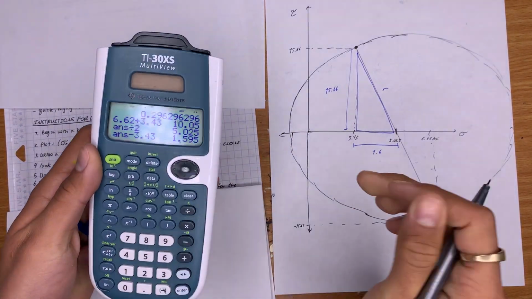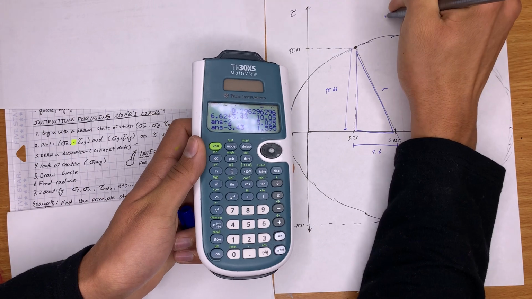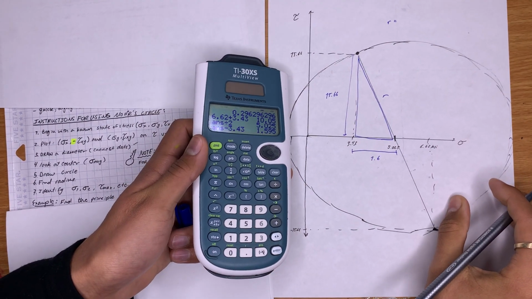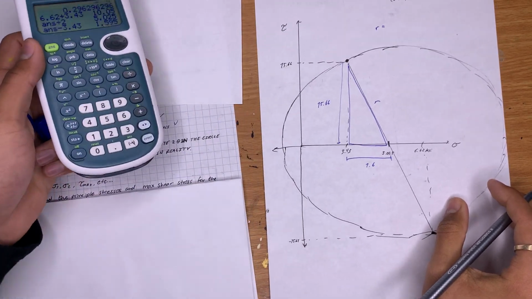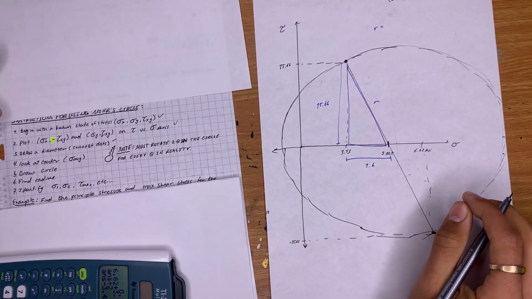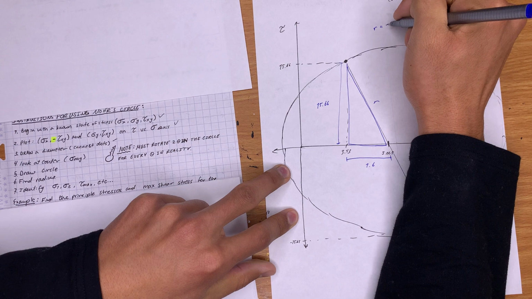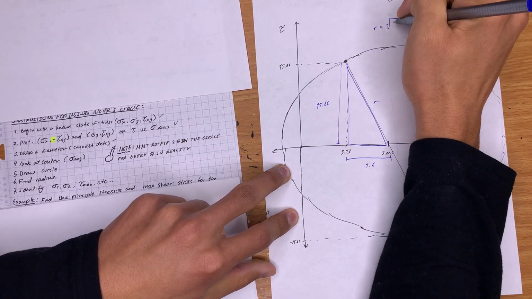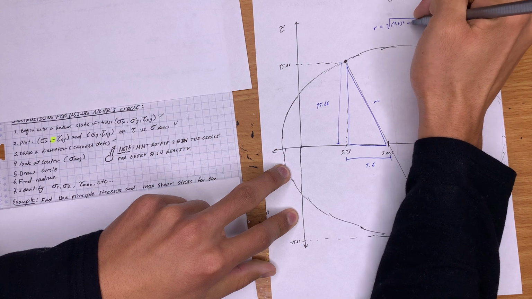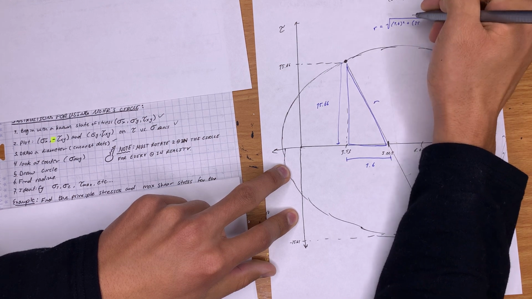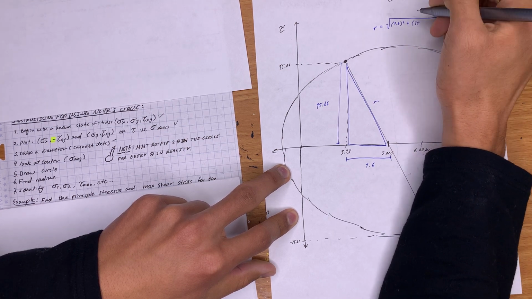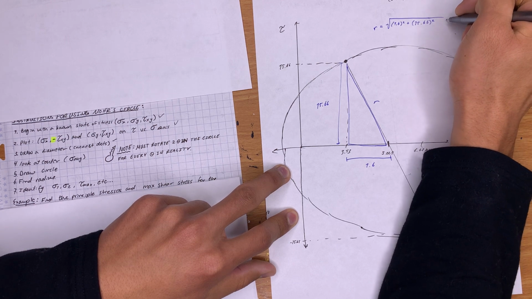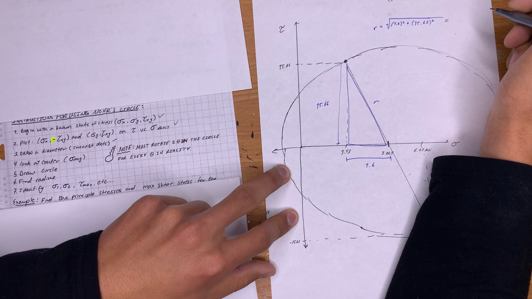So Pythagorean theorem states that R is equal to, can you guys see that? I believe so. So R is equal to the square root of the components squared, which we have 1.6 squared, plus the sum of the components squared, sorry, plus 15.66 squared.